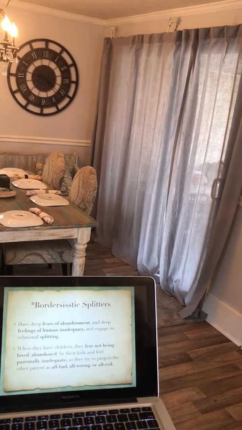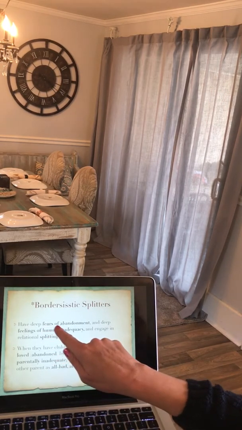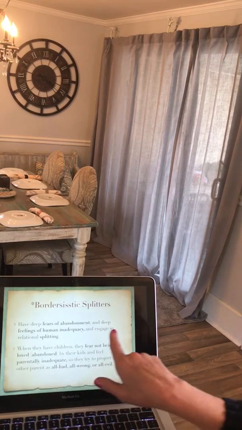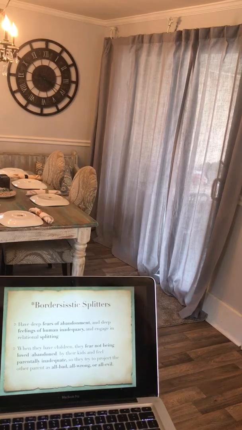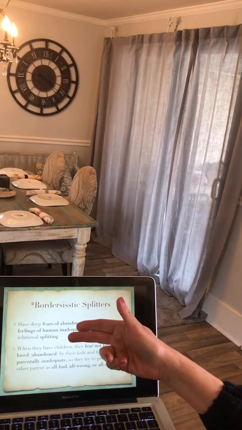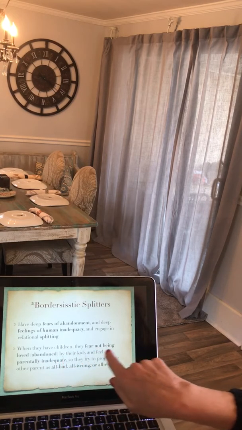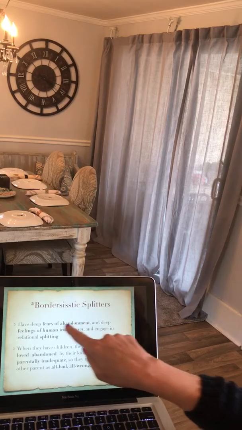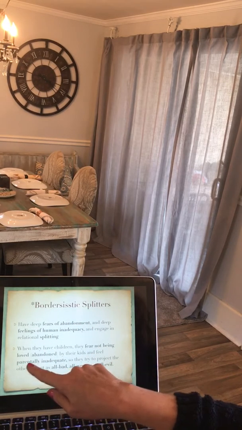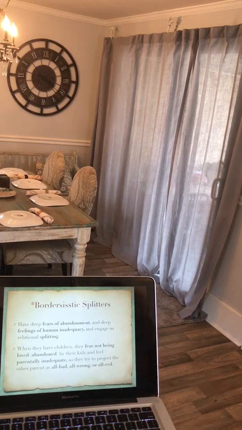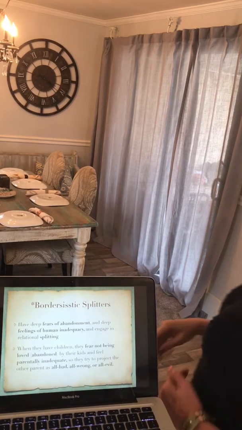To understand what's going on with the border cystic splitters, they all have deep fears of abandonment and deep feelings of human inadequacy, and they engage in the splitting. They feel these things regardless of whether they're a parent or not. But when they have children, they fear not being loved by their kids. That's the fear of abandonment right there, and they feel parentally inadequate because they have deep feelings of human inadequacy. So they'll try to project the other parent as all bad, all wrong, all evil.